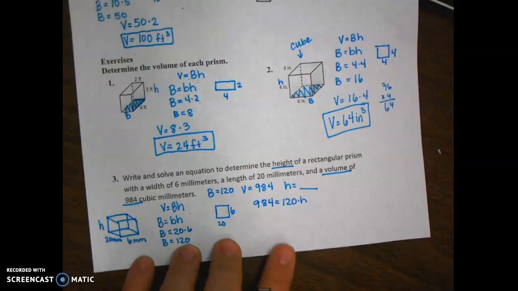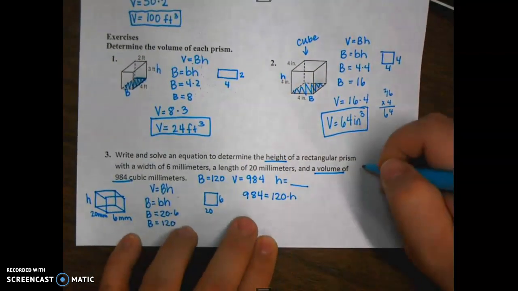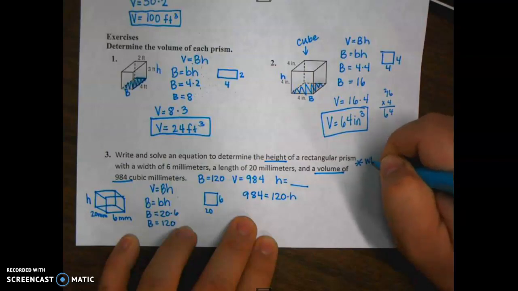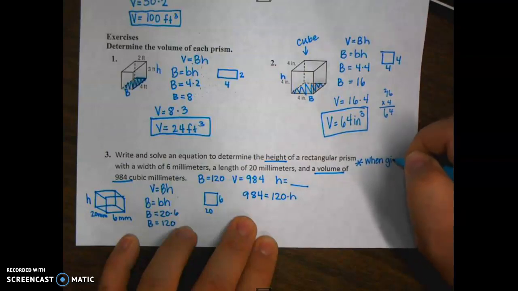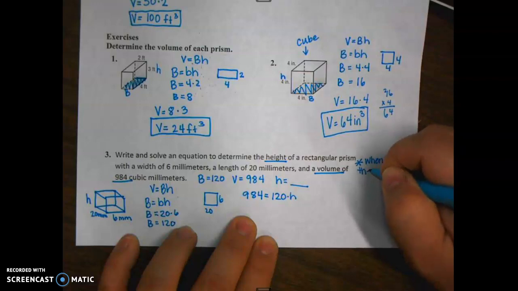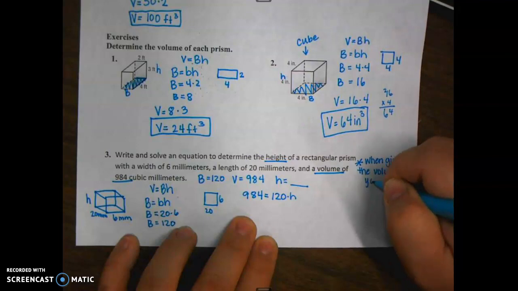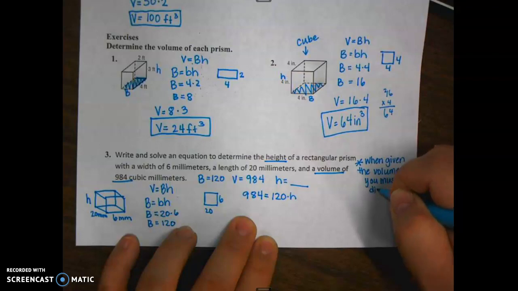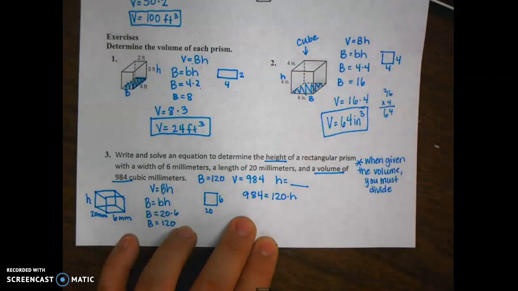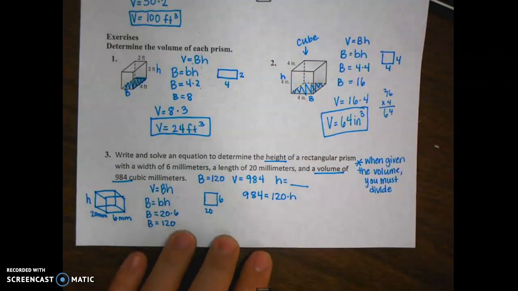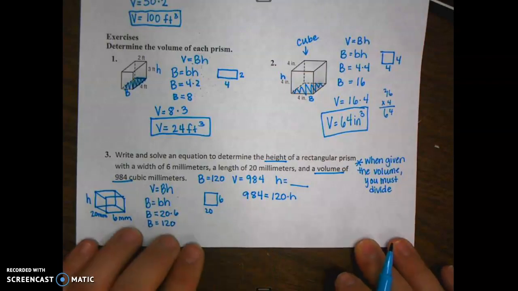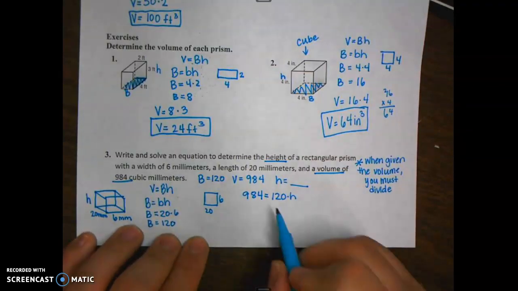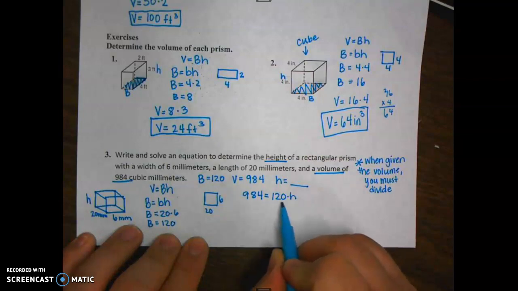So if they give you the volume, you have to divide. So make that note. When given the volume, you must divide. If they give you the parts, you multiply. If they give you the whole, you divide. So in order to solve this, the reason I'm dividing is because inverse operation. So right now this is multiplication. The inverse to multiply is divide.